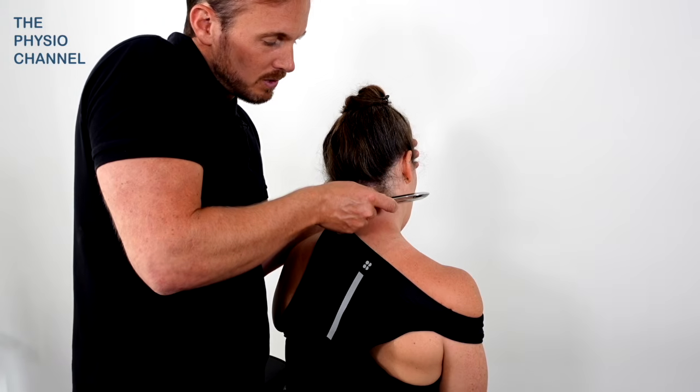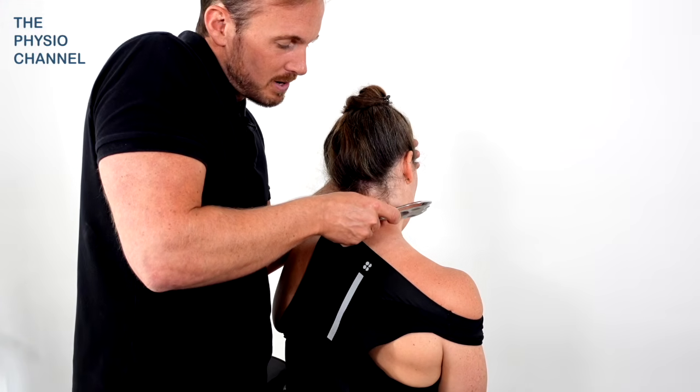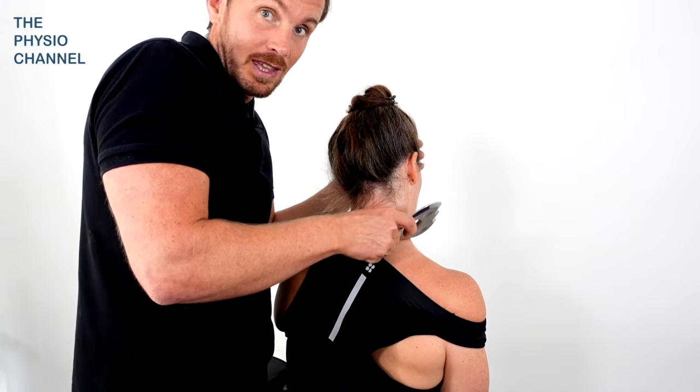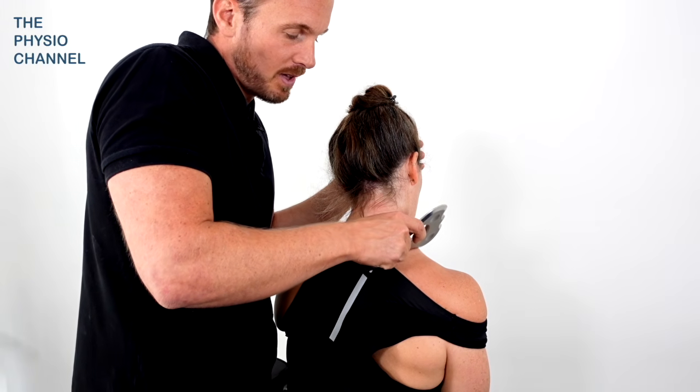Typically this tool can be used without the need for any wax or emollient, but it's really no problem if you need to pop some on in order to get the tool gliding over the skin.